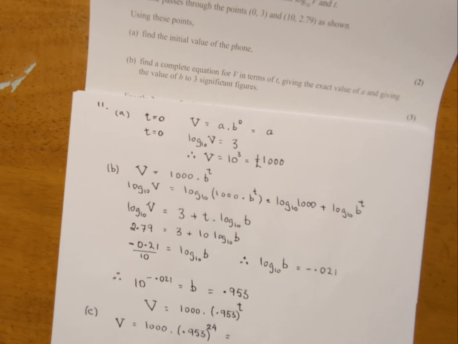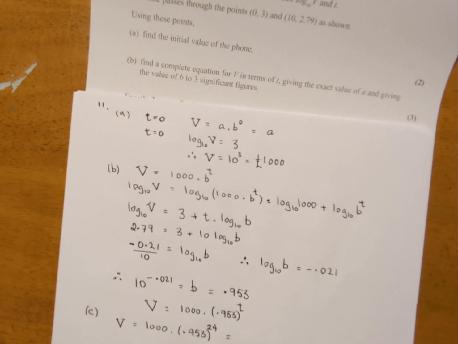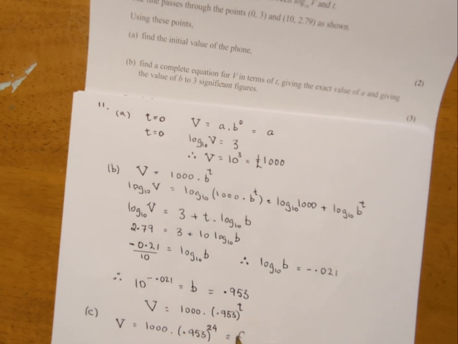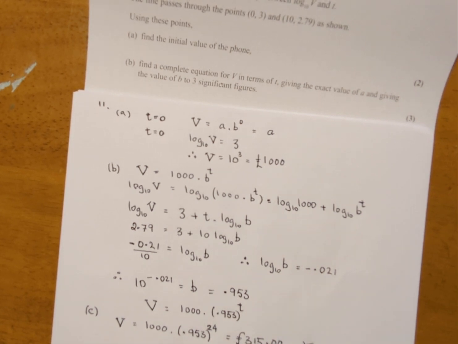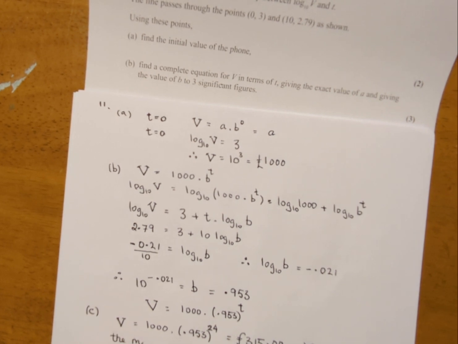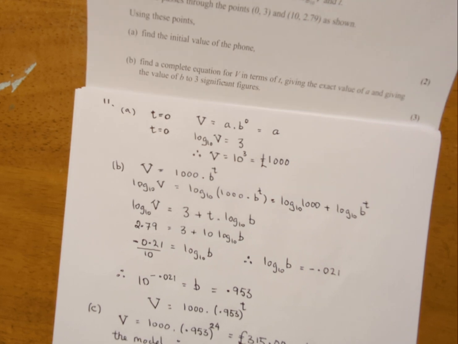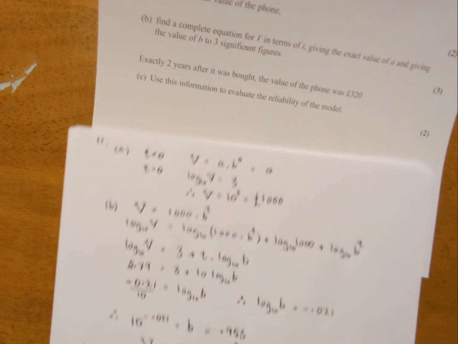So it's 0.953 raised to the power of 24 times 1,000. £315 to the nearest pound. Well, yes, I would say in that case the model is reliable, because it's almost too good to be true. They said 320, didn't they? Yes, that's the end of the question.